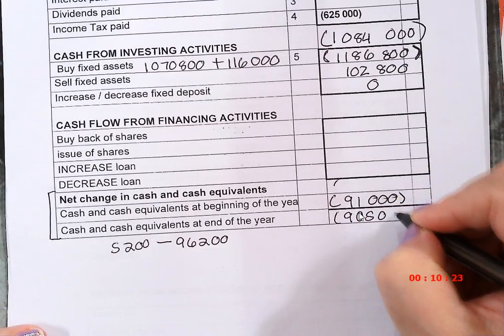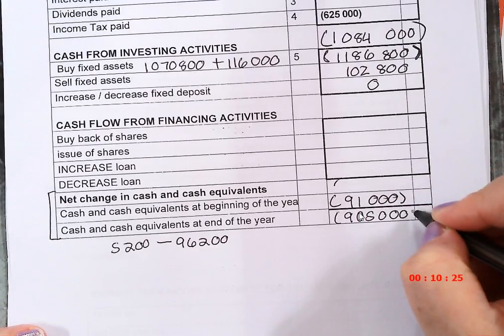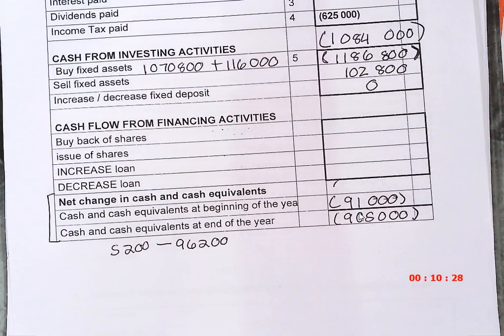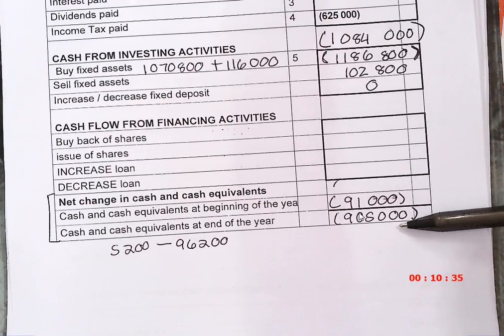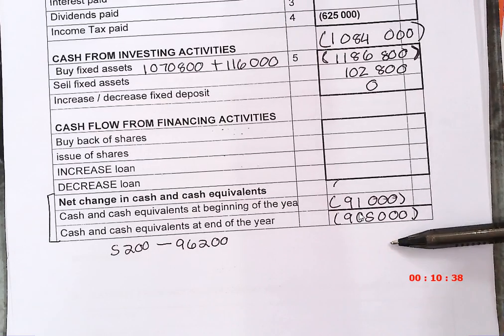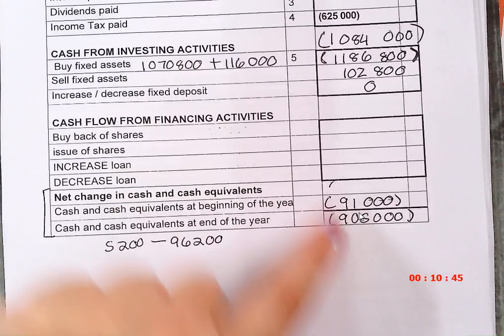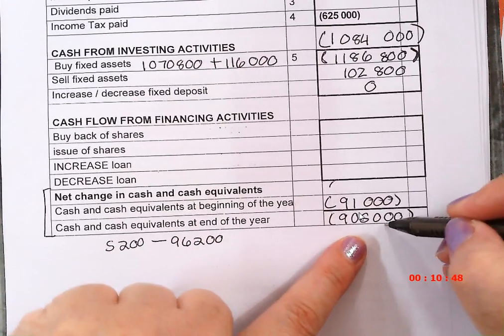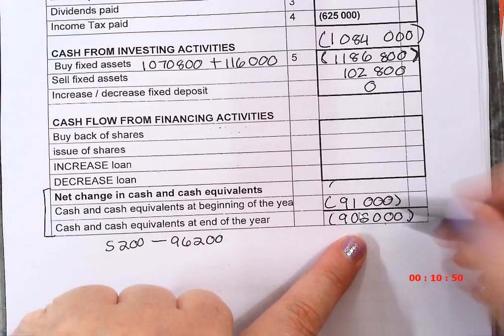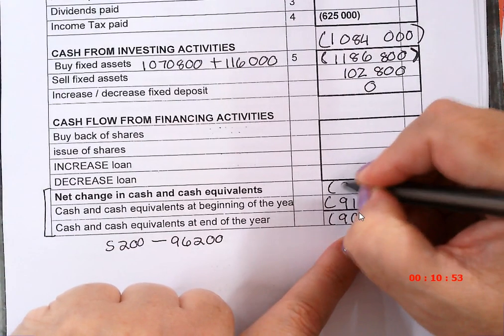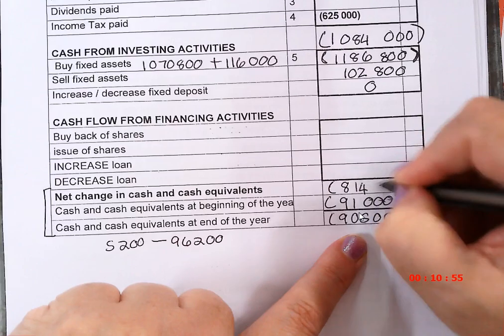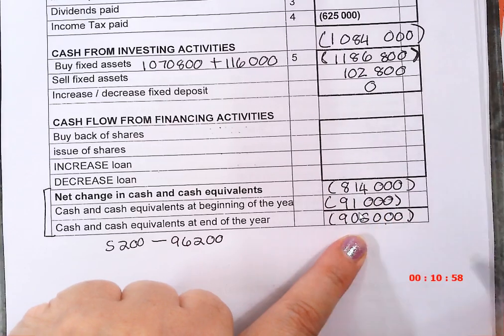Now, just looking at that, don't you just get the chills? Because it went from 91,000 to 905,000 overdraft. It's always almost a million rand overdraft. Okay, so what was the net change? Minus 905 plus 91 gives me minus 814. So there's an 814,000 outflow of cash.